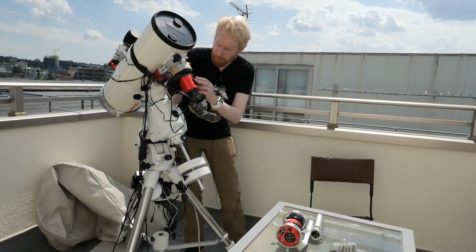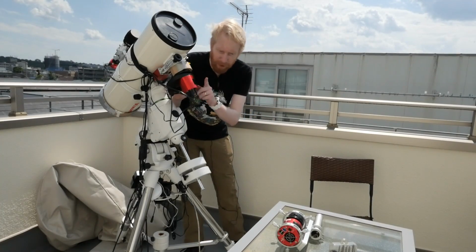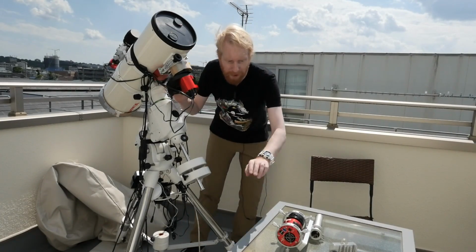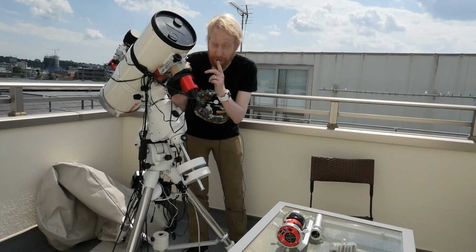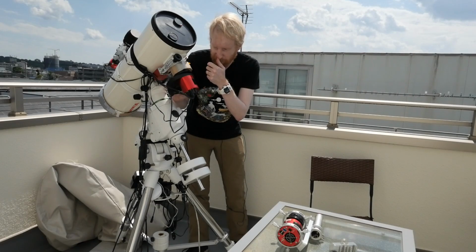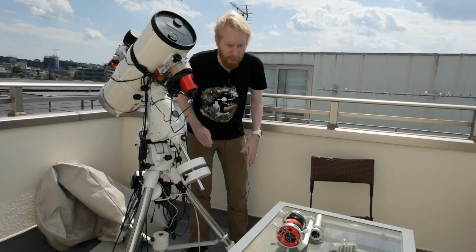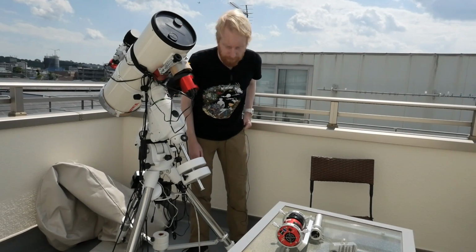So we are going to remove this filter wheel, remove this camera, because this camera is a color camera. I want to replace it with my monochrome camera. I also want to check my filters to make sure that I do not have too much dust on my filters. Why not remove dust while I'm at it?